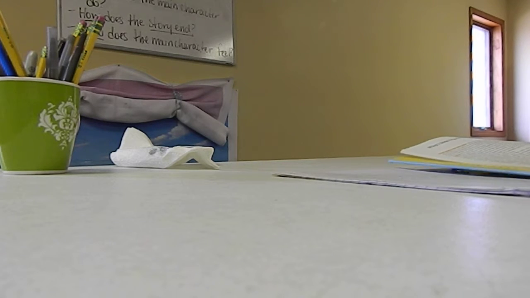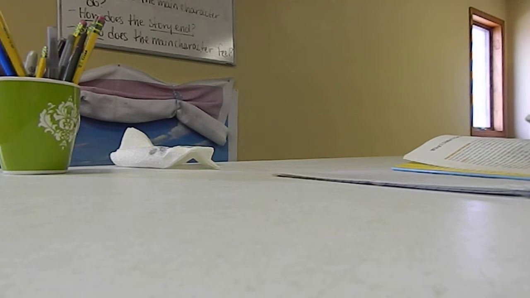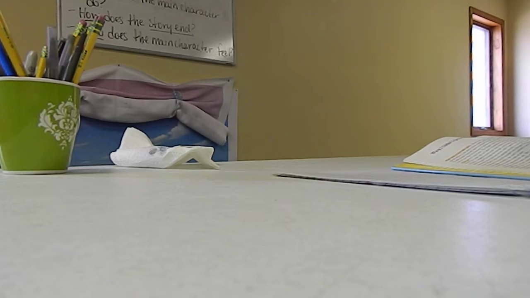So let's get your pencil out. And we'll go right through this. So we'll write down who the main character is. When and where does the story take place? What does the main character do?